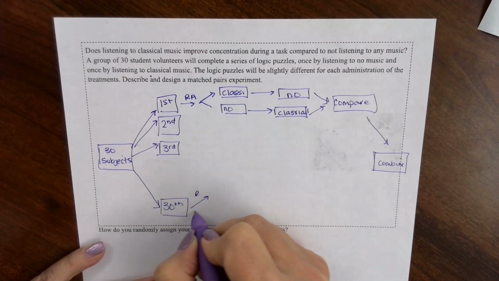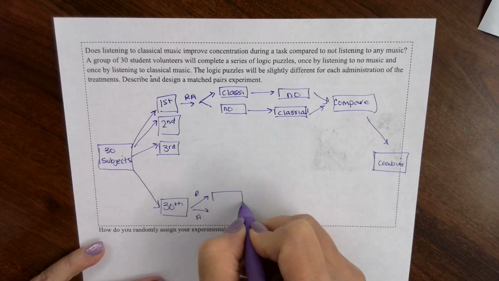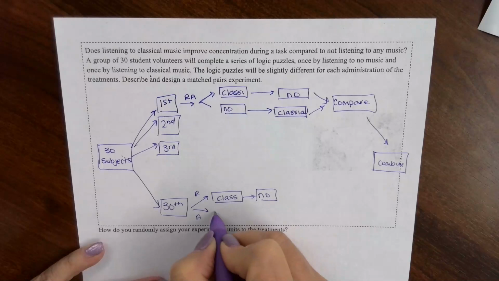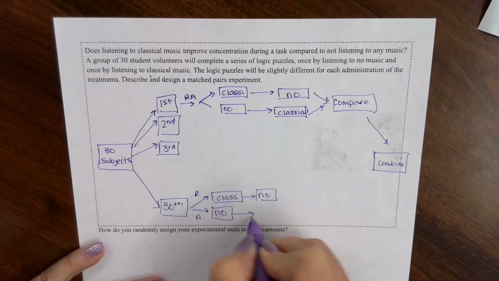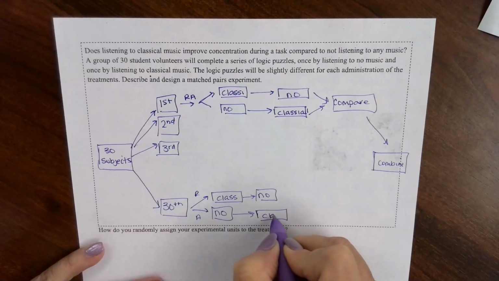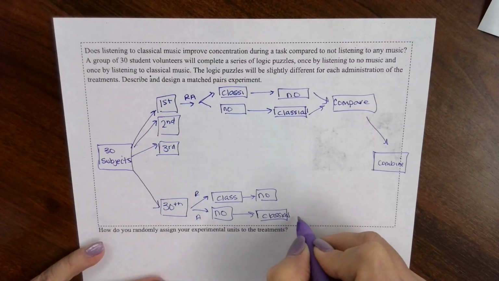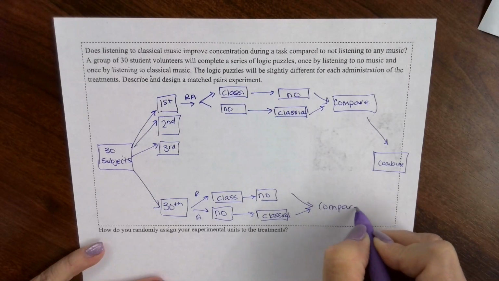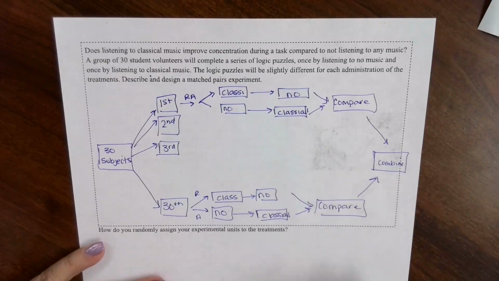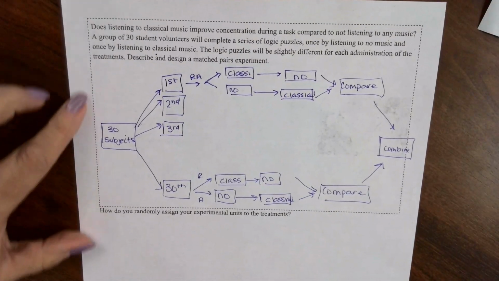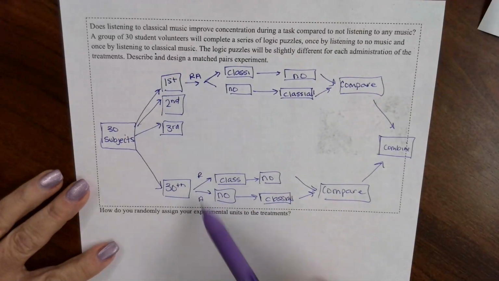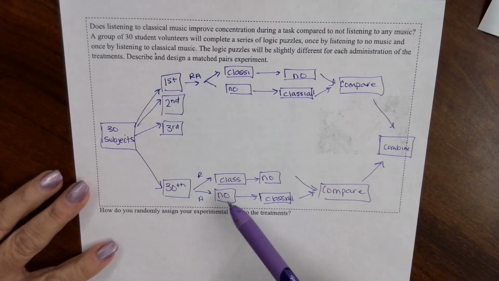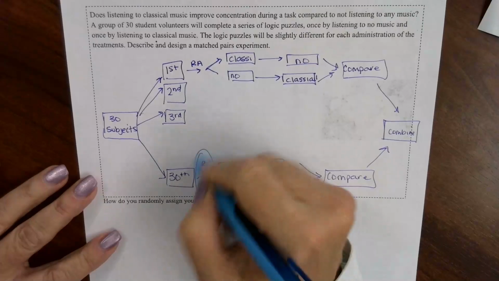This is also going to be random assignment, and it's still going to be classical to no, and then no to classical, then I compare, and then combine. Okay, so when I have something that looks really big like this, I don't have to write every one of these, but I have to show that it's going to be consistent through this whole thing. Now, what's important on this is going to be this random assignment.